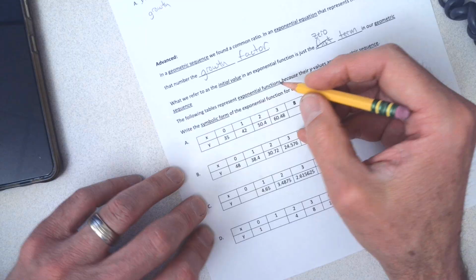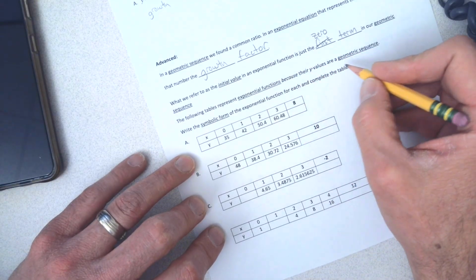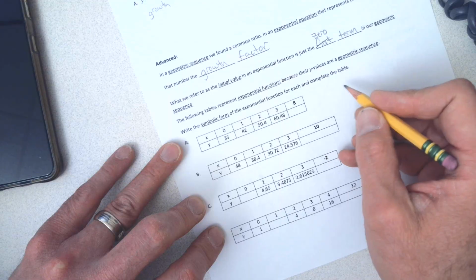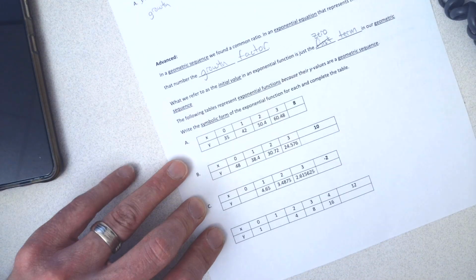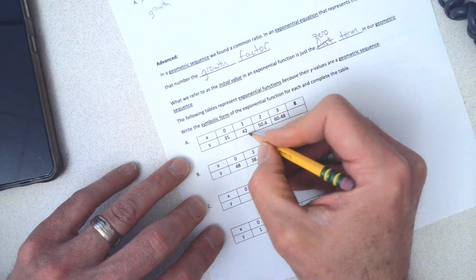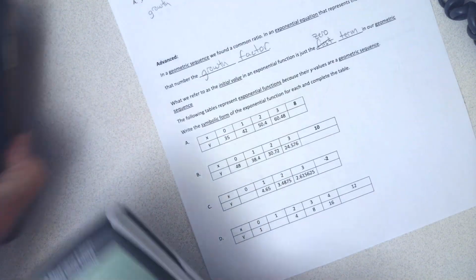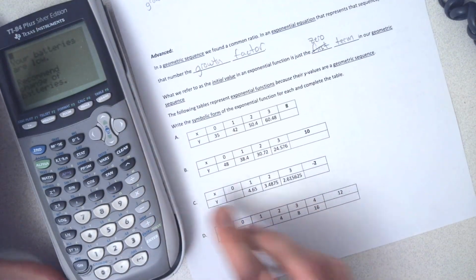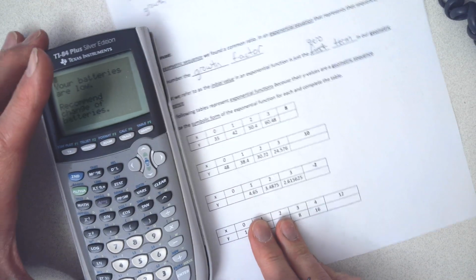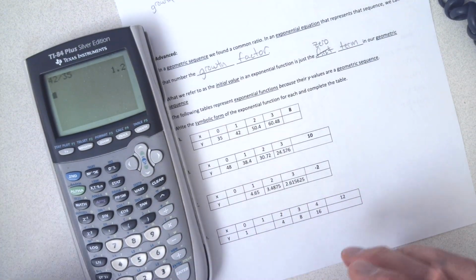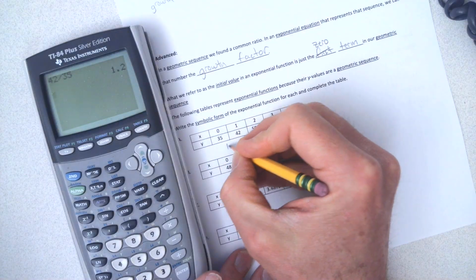Okay, the following tables represent exponential functions because their y values are a geometric sequence. Write the symbolic form of the exponential function and complete each table. Okay, so if this is geometric, let me bring my calculator in so that I can do the 42 divided by 35, which gives me a 1.2.